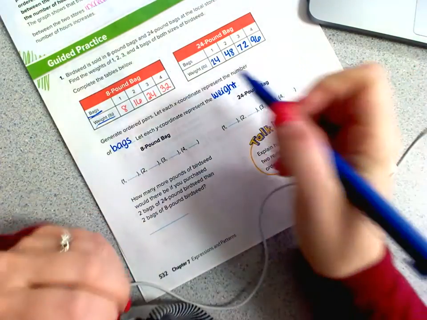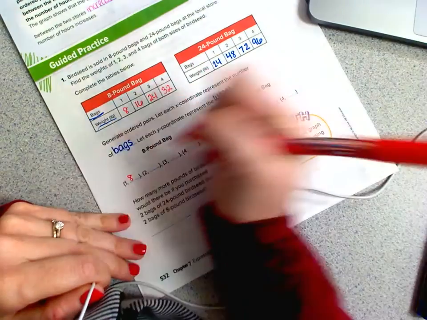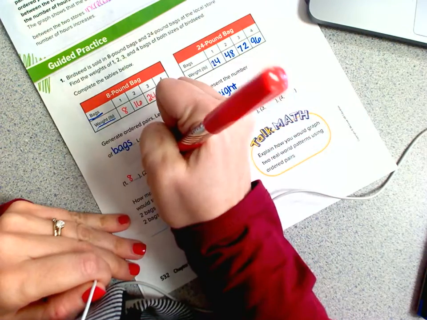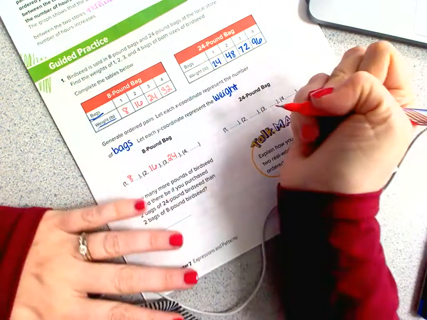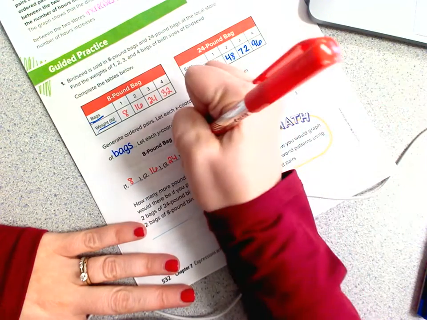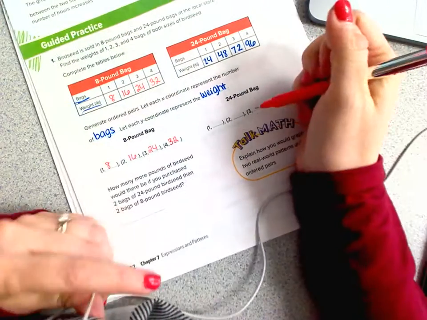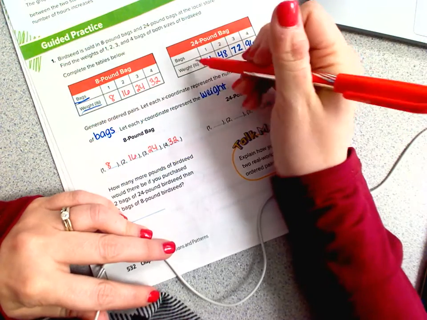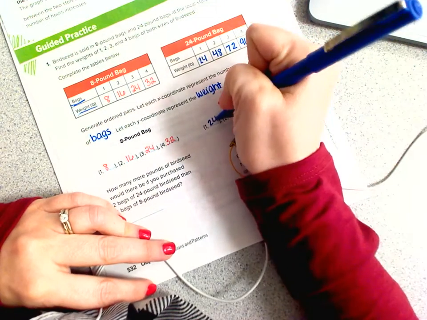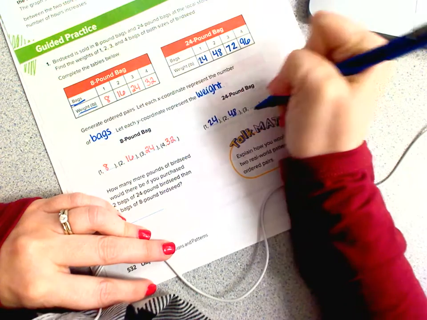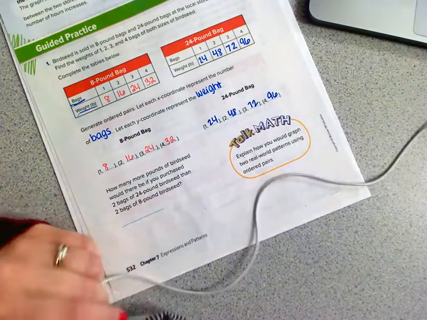So for 8-pound bags, we have 1, 8, 2, 16, 3, 24, 4, 32. For the 24-pound bags, we have 1, 24, 2, 48, 3, 72, and 4, 96.